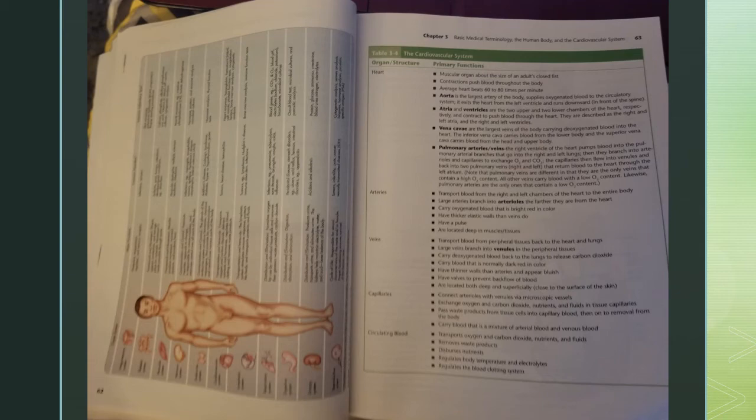Atria and ventricles are the two upper and two lower chambers of the heart, respectively. The atria are the upper chambers, the ventricles are the lower, and they contract to push blood through the heart. They are described as the right and left atria and the right and left ventricles. Vena cava. The vena cava are the largest veins of the body, carrying deoxygenated blood into the heart. The inferior vena cava carries blood from the lower body, and the superior vena cava carries blood from the head and the upper body.